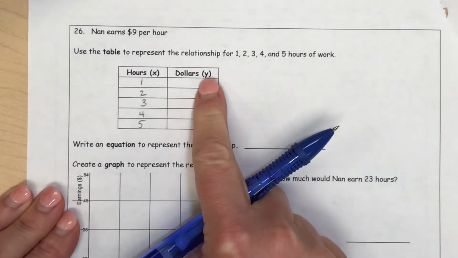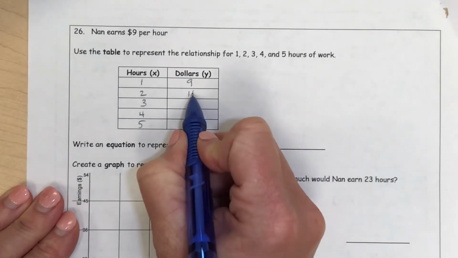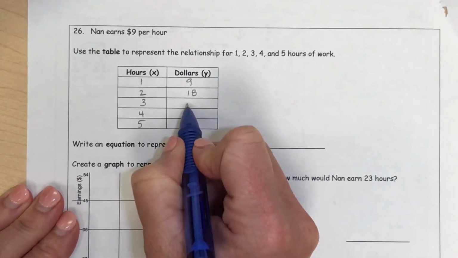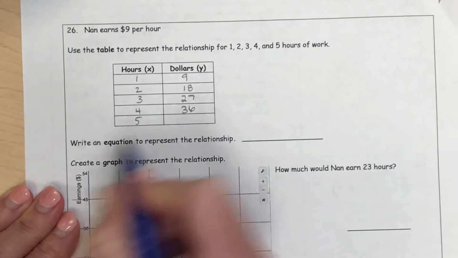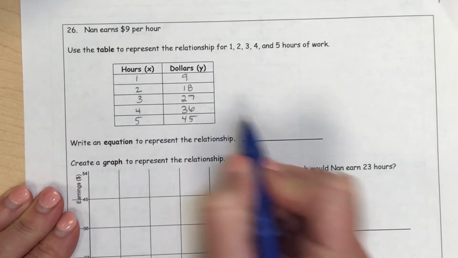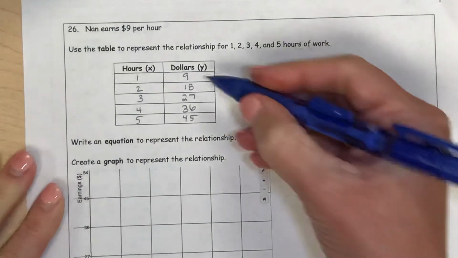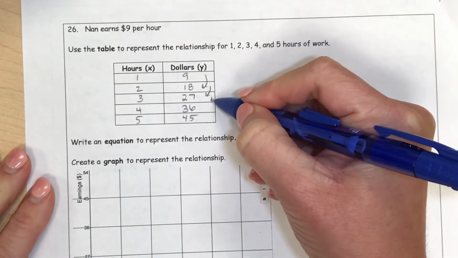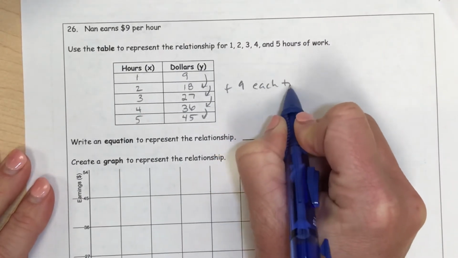Well, if you earn $9 an hour, $9 for the first hour, another $9 will get you 18. Another $9 will get you 27. Another $9 is 36, and another $9 is $45. The equation for this relationship, so if you look at your tracking here, it is going up by 9 each time.